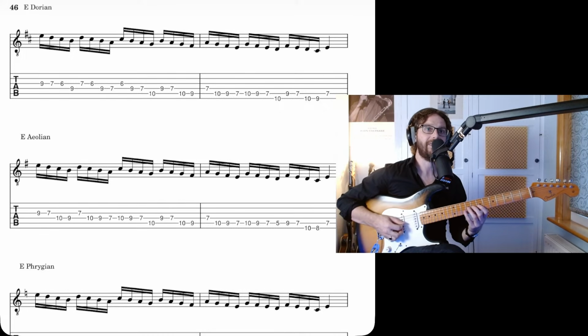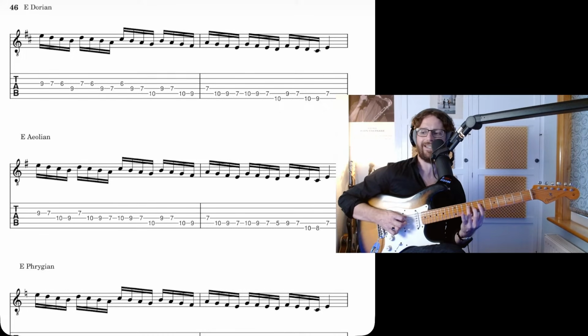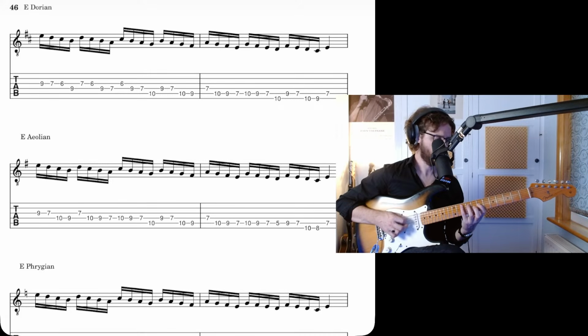Let's look at beat 3, which goes 10, 9, 7, 10. Tip, roll, and then beat 4, 9, 7, 10, 9. Again, I'm tip, roll as it loops.